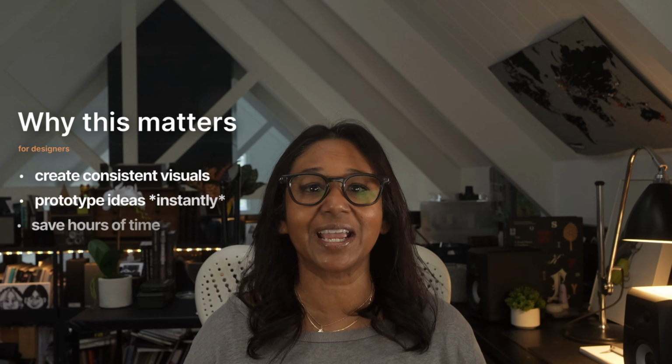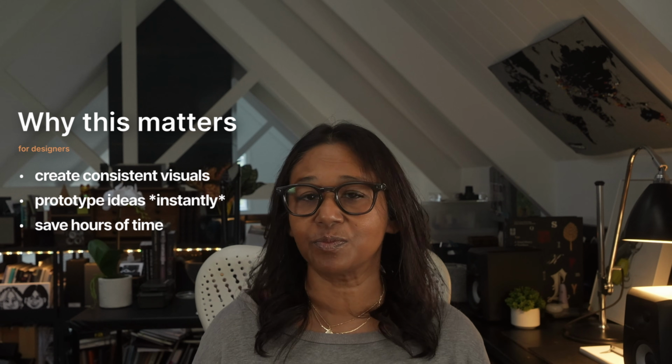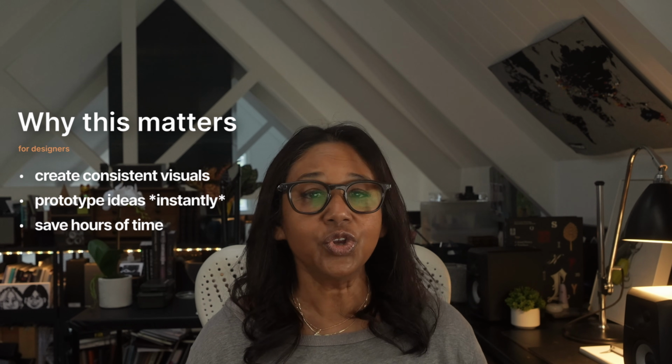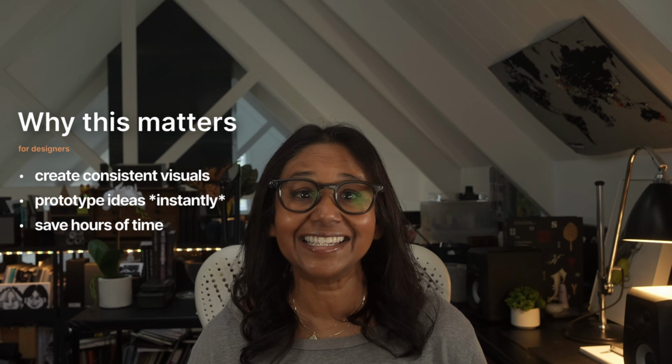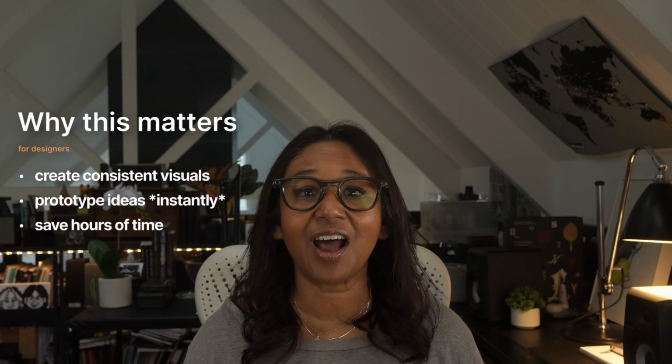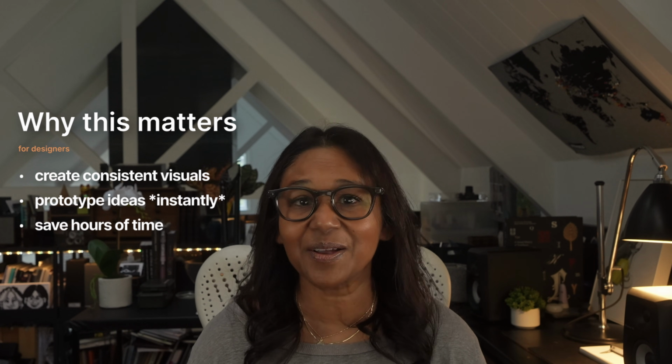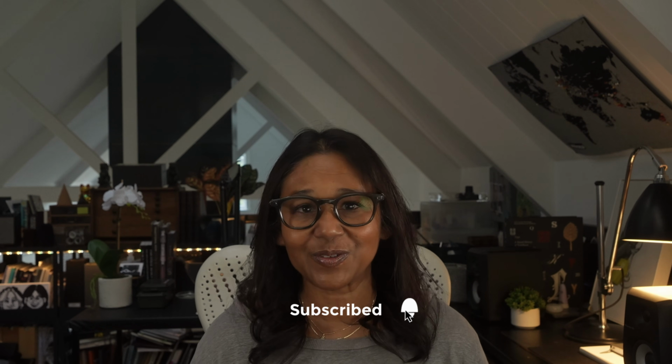This is a big step forward because you can create consistent visuals across mood boards and presentations. You can prototype ideas instantly. You can save hours of time compared to editing by hand. I've tested OmniReference with real product images and my own design prompts, and while it's not perfect yet, it's easily the most accessible way to build visual concepts fast.